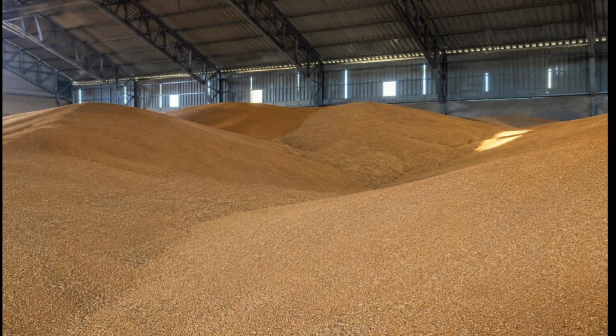As you can see here, the seventh and last step is the filling of the wheat crop in the store sheds, just to protect from rain, moisture, water, rats, and insects as well. The main concept behind this is to protect the crop from moisture, rats, insects, and dust.